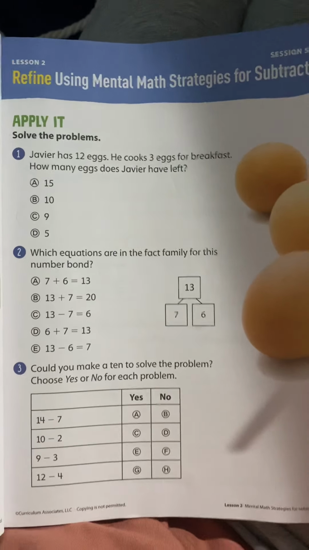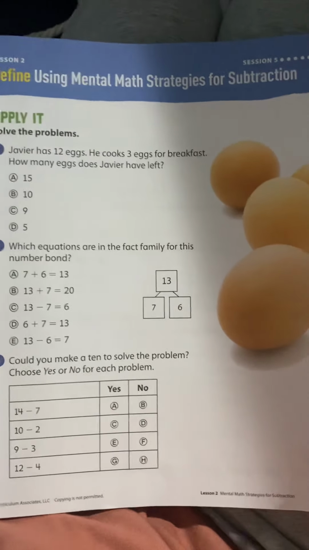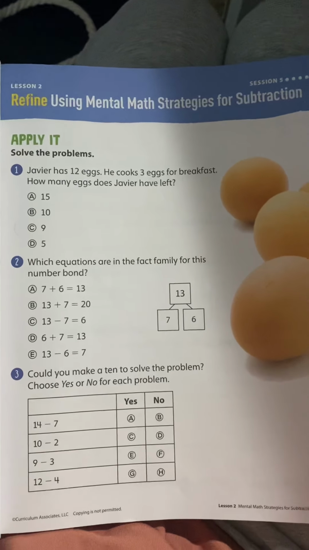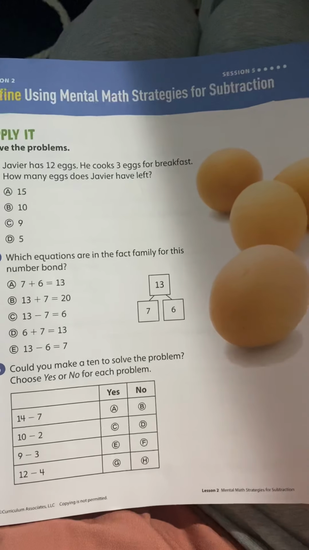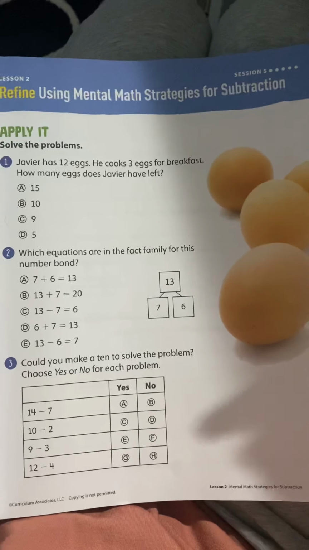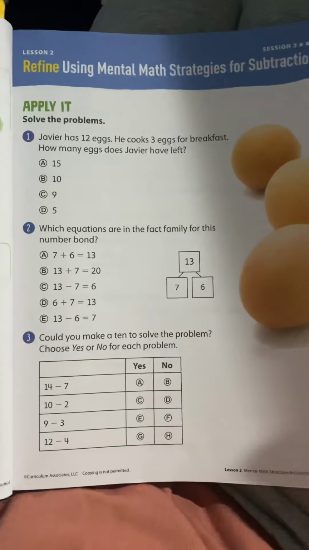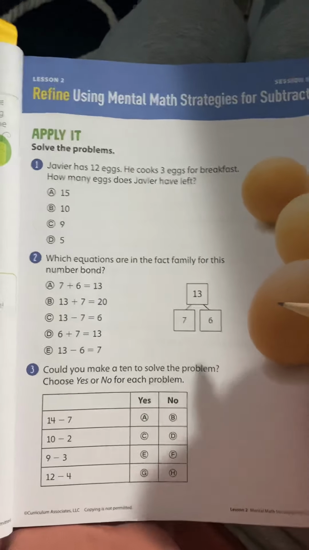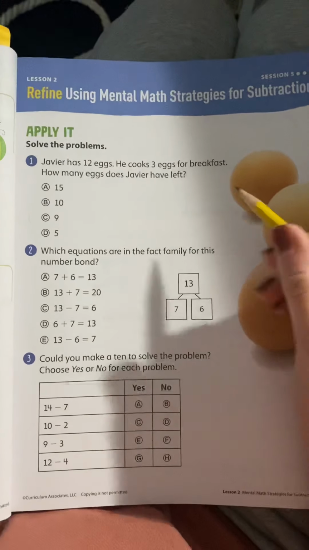Okay, friends, we're just going to go over this page that you guys completed yesterday. So we're doing page 49, and you guys are going to grade this for me. So if you want to get out a pencil or something different than what you wrote with to grade your work or to check to make sure that you are doing these correctly. So let's do number 1 together.